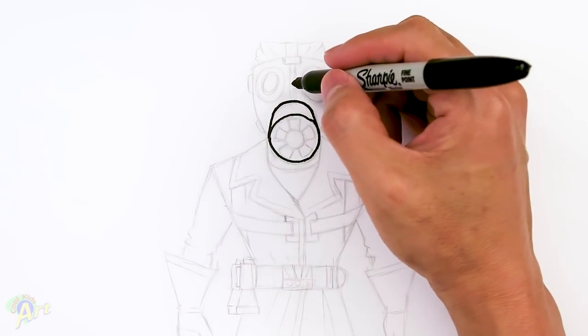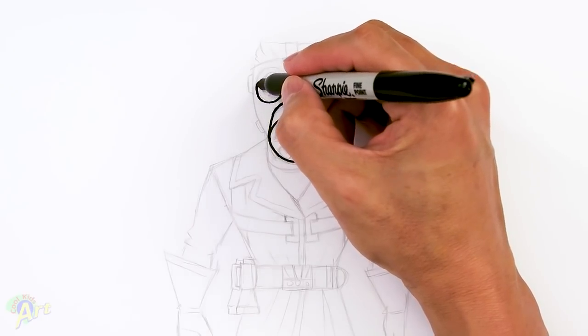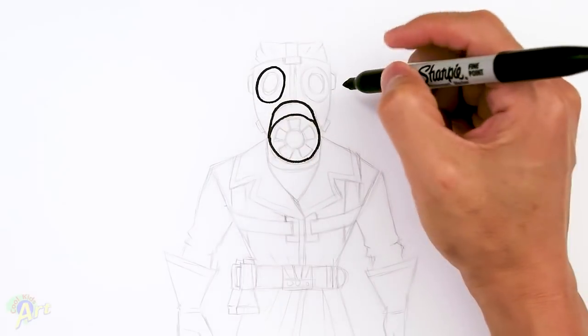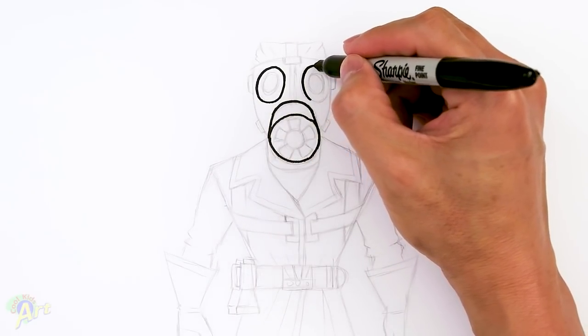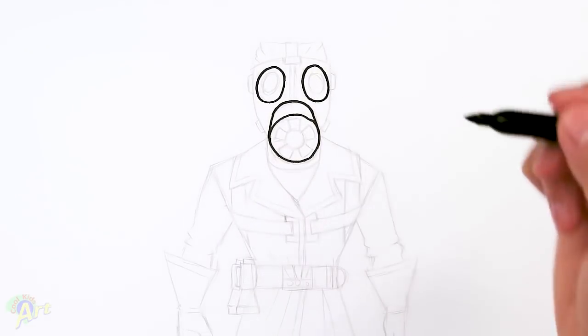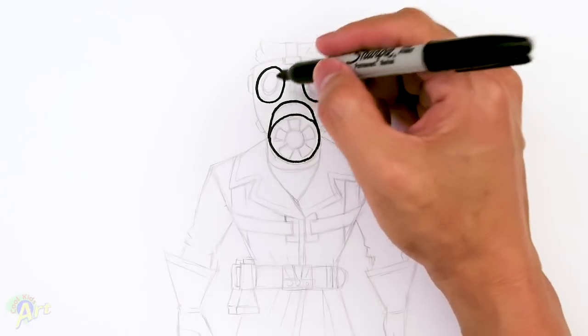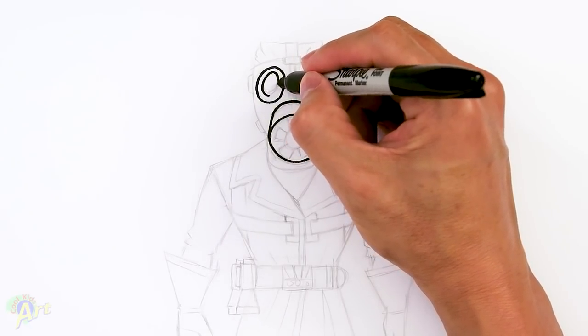Okay, so that's going to be kind of like a cylinder. And then from here, we're going to draw the eyes. So just come up here, just draw two ovals. So start from the corner, just come up right here. Draw two ovals. So this is probably the trickiest part. Okay, so then in here, once we have the two ovals, then we're just gonna draw two more inside.